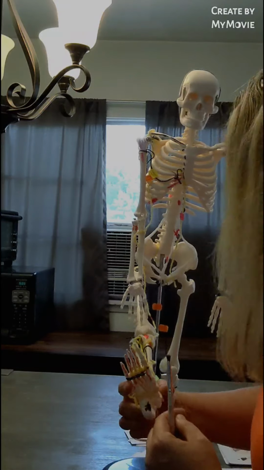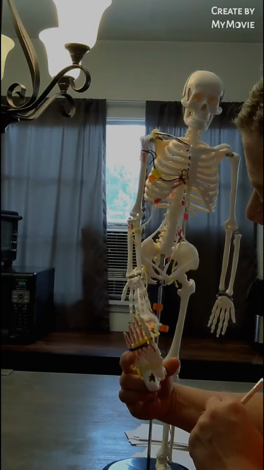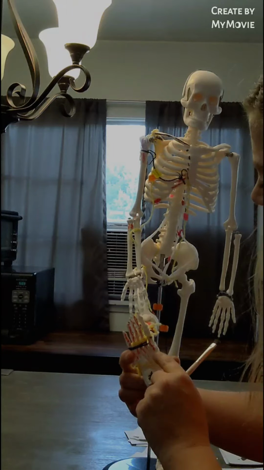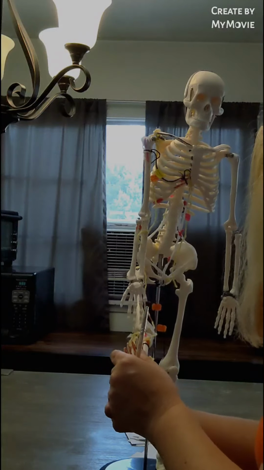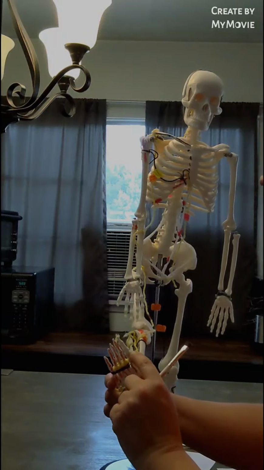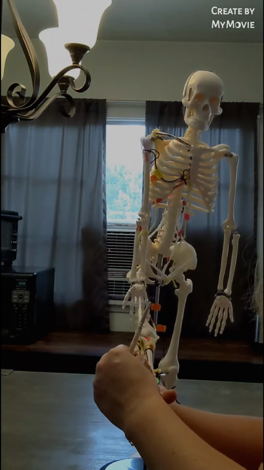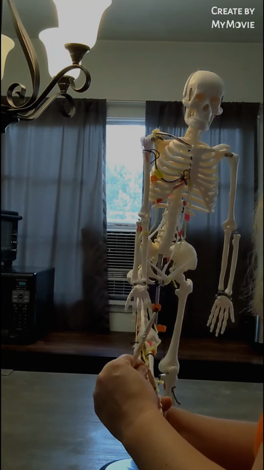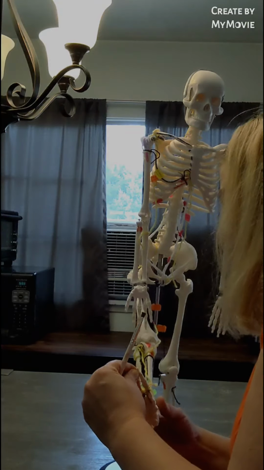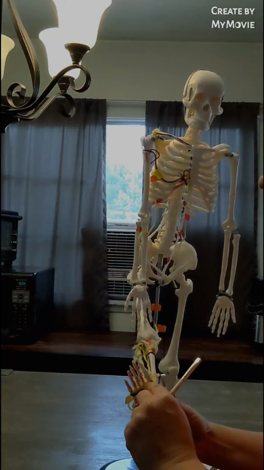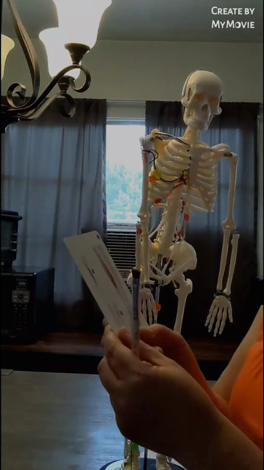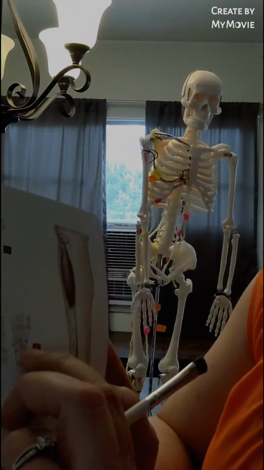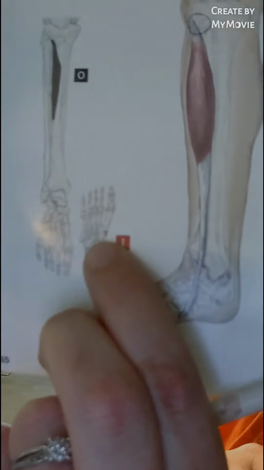And your medial cuneiform would be basically one of your cuneiforms, and it's on the base right here. One of your medial, and then middle, and then lateral. It might be easier to see on here. So medial cuneiform of the hallux.